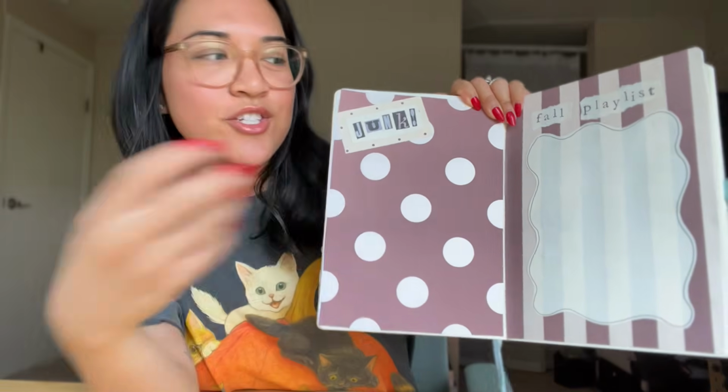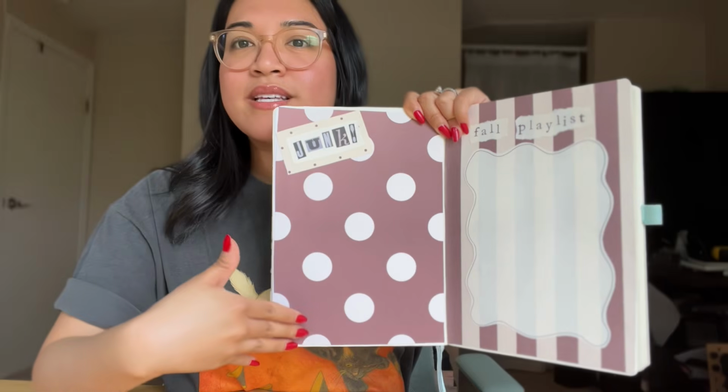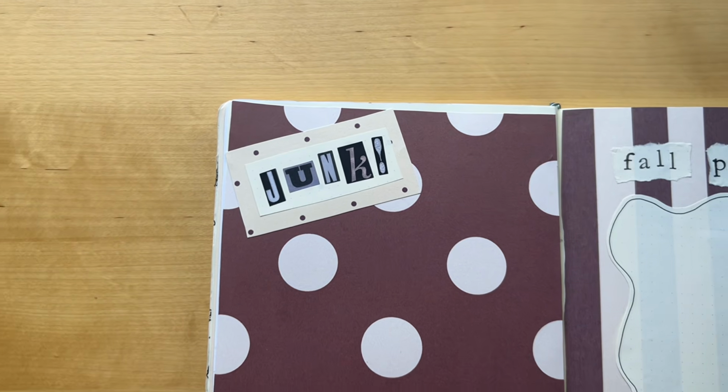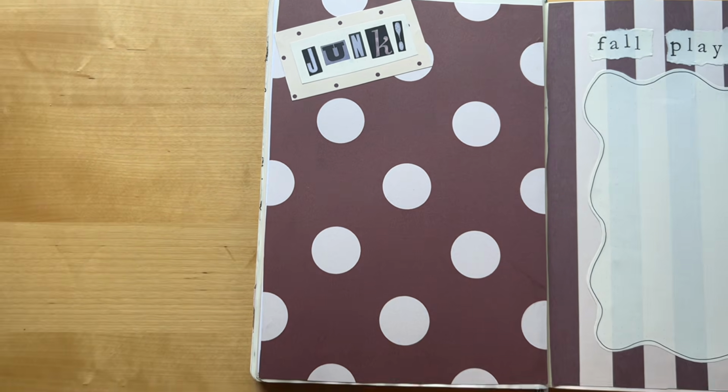The very last idea I have for you is to make a junk page. I know some people do junk a day spreads. I'm not gonna do a junk every single day. I'm just gonna make a whole page dedicated to junk and just fill it as I go. Feels a little bit less pressure to me. I just made this brown polka dot page. I labeled it junk, and every time I collect junk during this season, I'll just plop it onto this page.